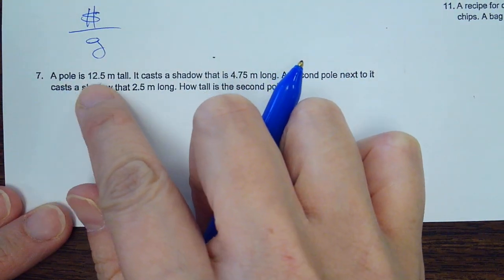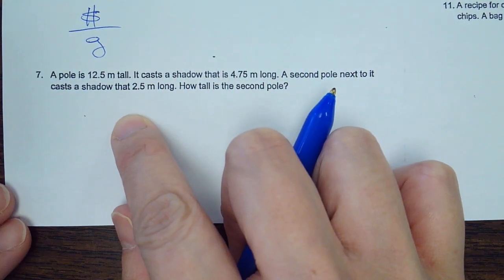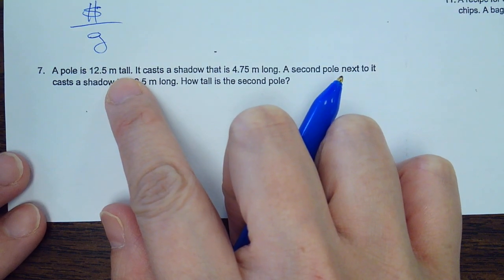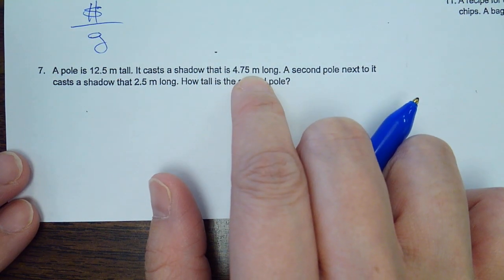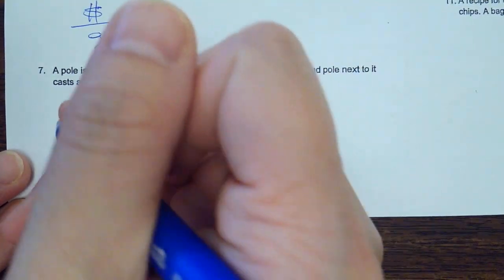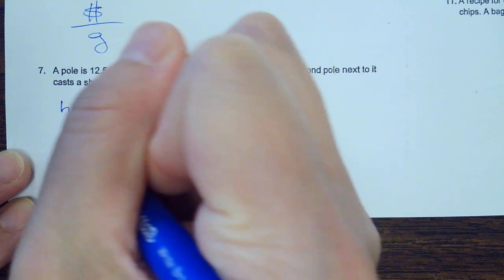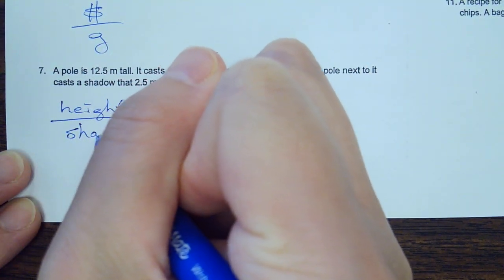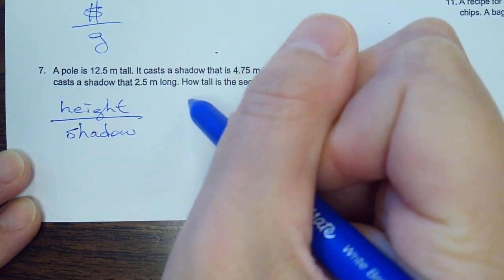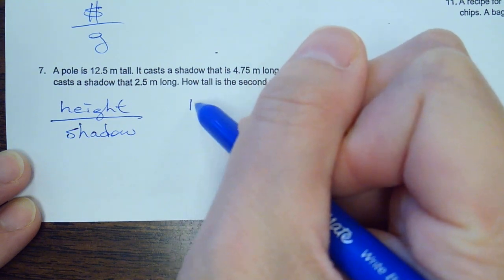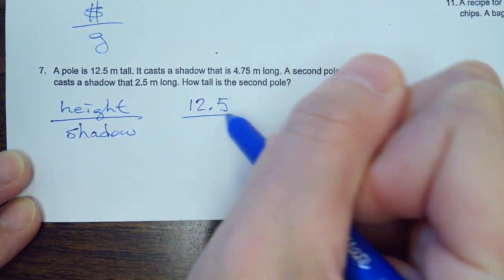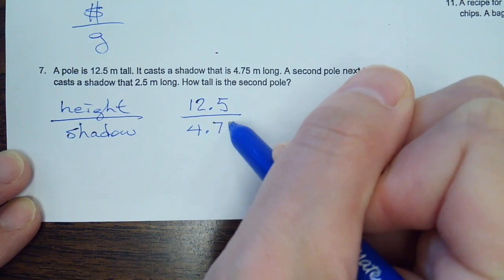Okay. Oh, these ones. A pole is 12.5 meters tall. It casts a shadow that is 4.75. Okay, so let's say height over shadow then. All right, so the first pole, 12.5 meters over 4.75.